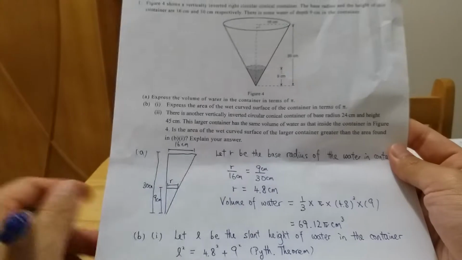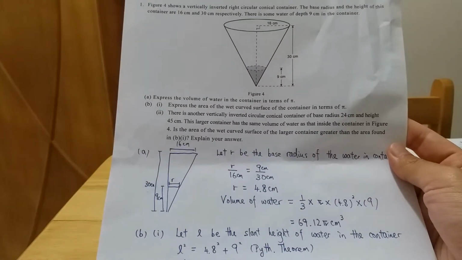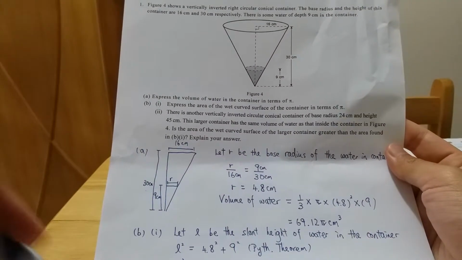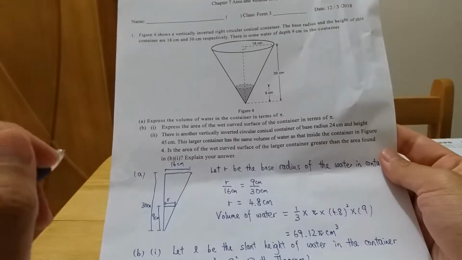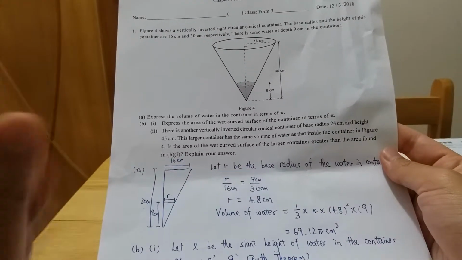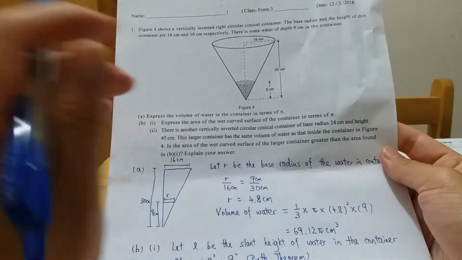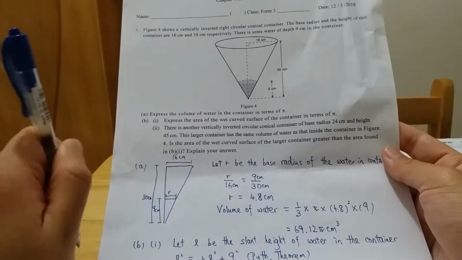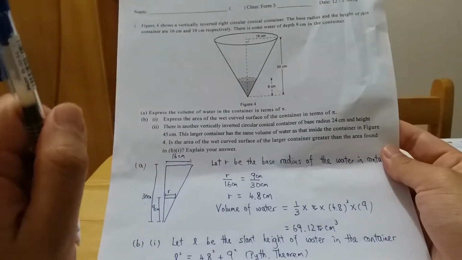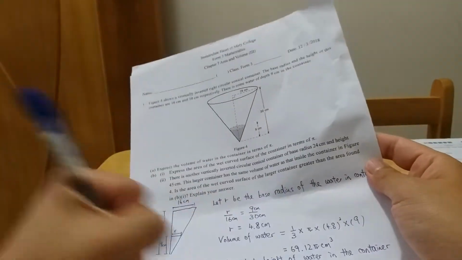Okay, for the question, we are going to check. What we are going to do is, first of all, if they are similar, the water inside must be equal. So let's check, are they similar? First of all, B2.